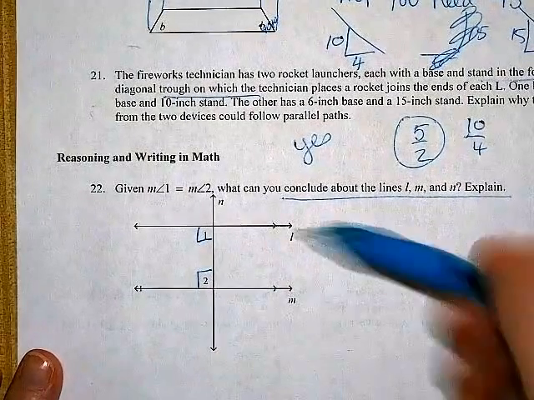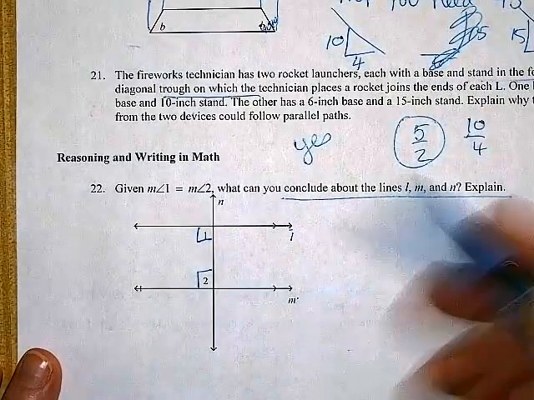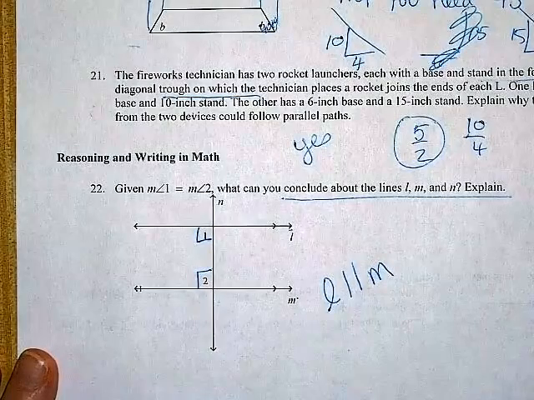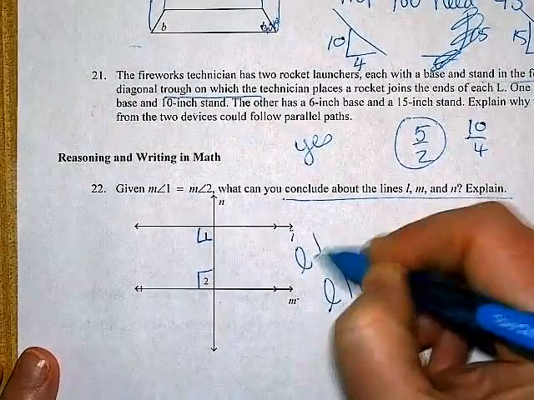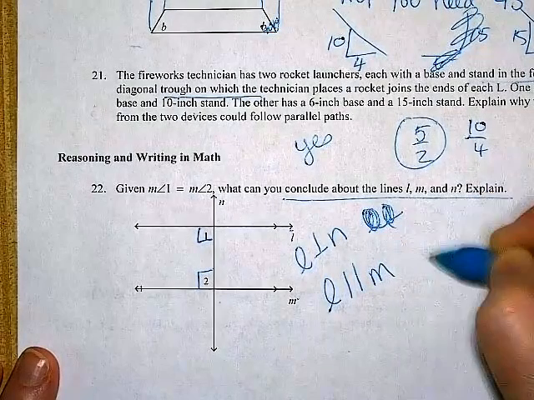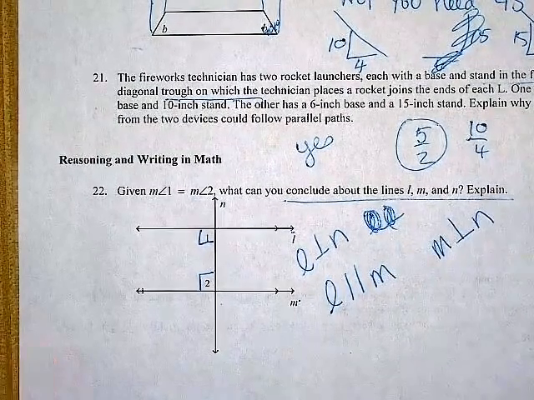So if L is perpendicular to N and M is perpendicular to N, then L is parallel to M. You need to say that L is perpendicular to N, M is perpendicular to N, and they're parallel to each other. Those are our conclusions.